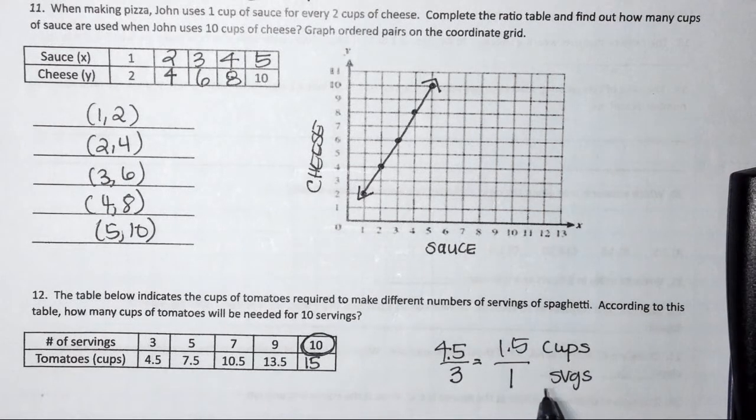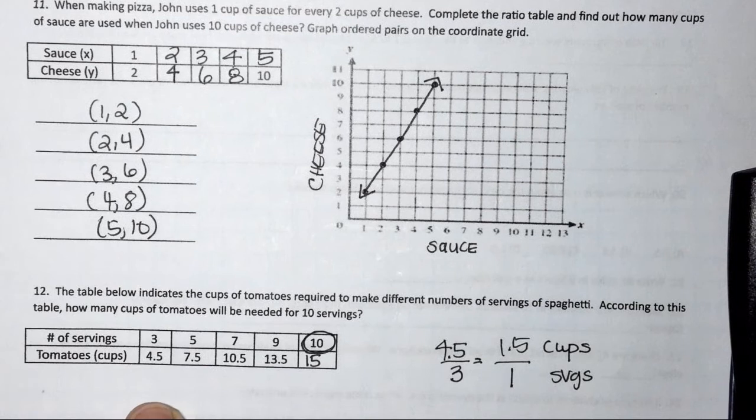So 1.5 cups per 1 serving. So I'm adding 1.5 because I went up 1 serving. Because you remember when it's like finding your unit rate, if I know that 4.5 cups are in 3 servings, I divide to find out how many are in 1. Okay. All right. Yeah. Okay, let's look at the back.